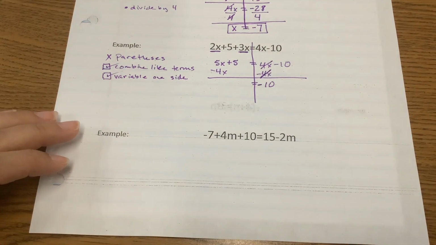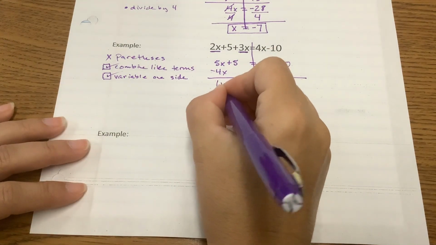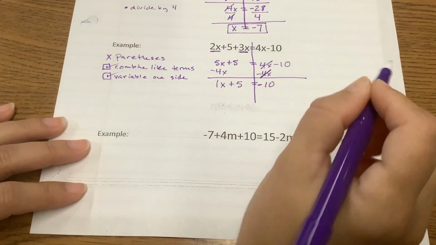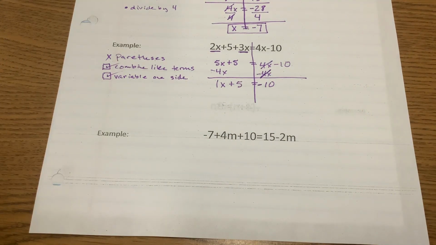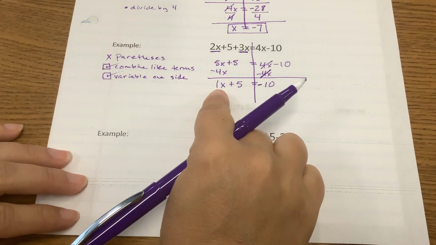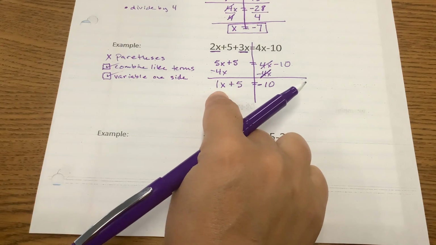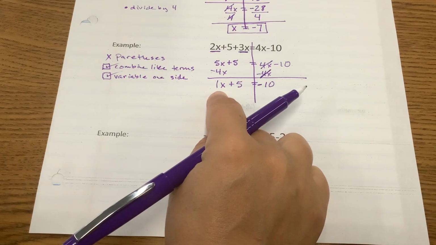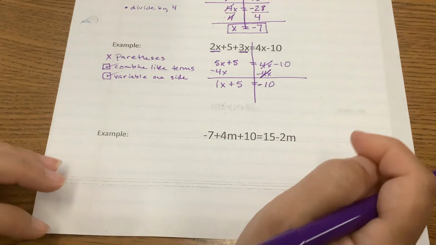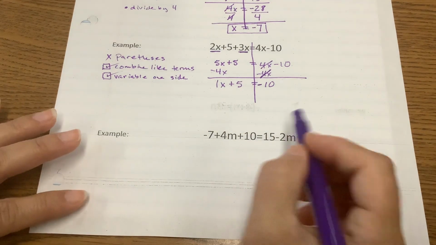And then on the other side, we need to simplify. What's 5x minus 4x? 1x. And bring down the plus 5. Okay, that 1x, you can just write an x. You don't ever have to write the coefficient of 1 because it's understood. Just keep that in mind for later when we look at other problems.